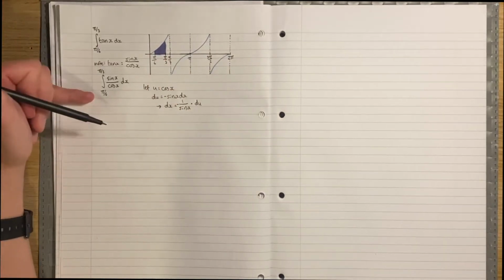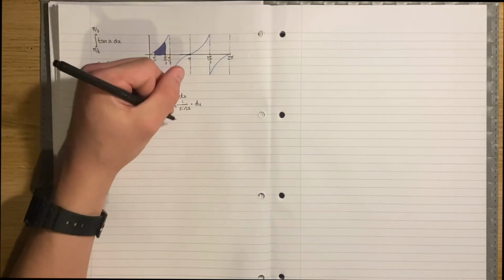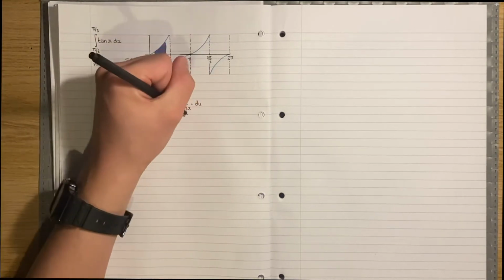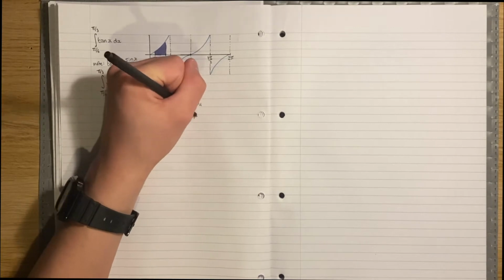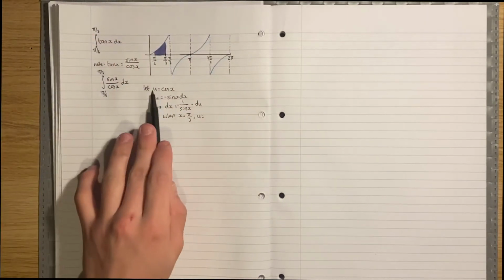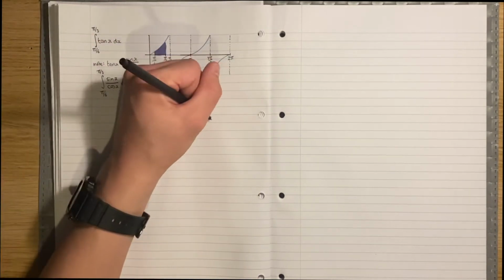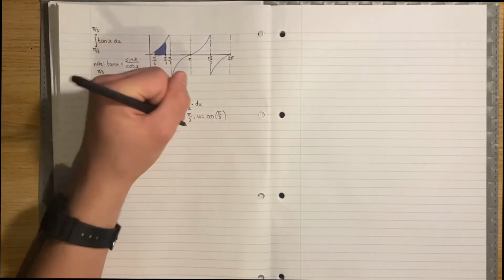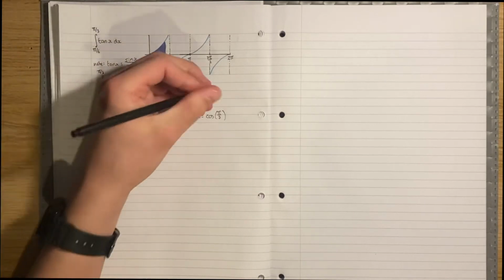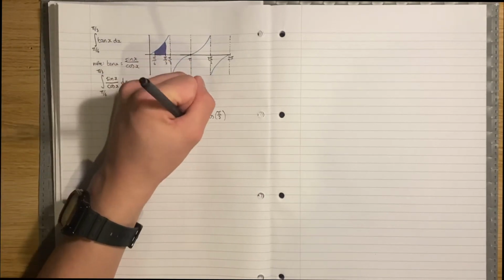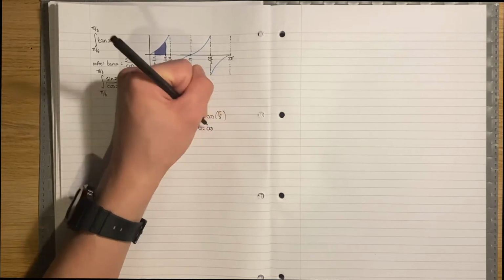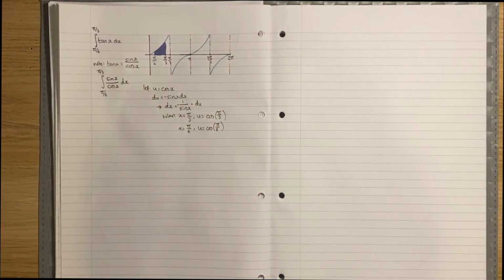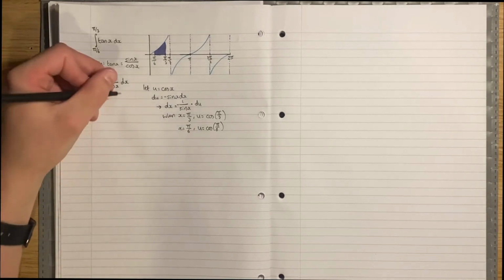We also have to change our bounds if we're doing a substitution. So we're going to say when x is equal to pi over 3, u is going to be equal to, we can see that u is just cosine of x, so u is going to be cosine of pi over 3. And then when x is equal to pi over 6, we're going to say u is equal to cosine of pi over 6. Now we have everything that we need in order to rewrite our integral, so we're going to do that.